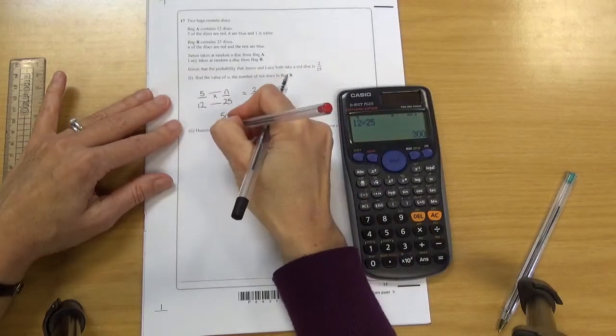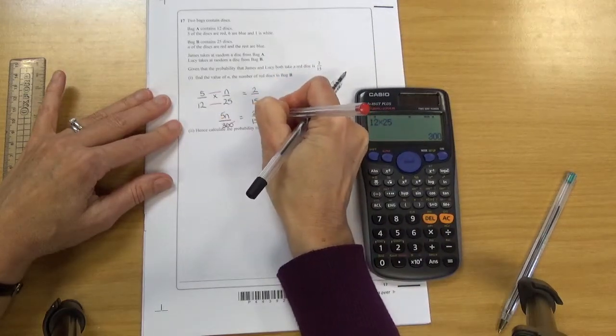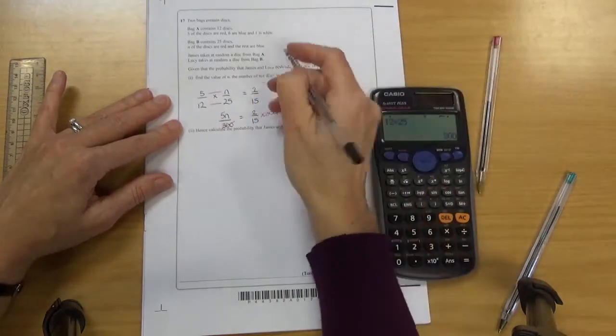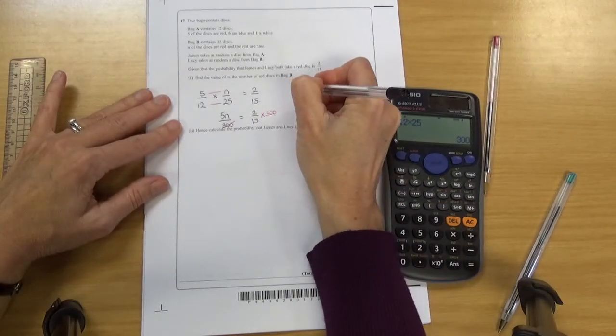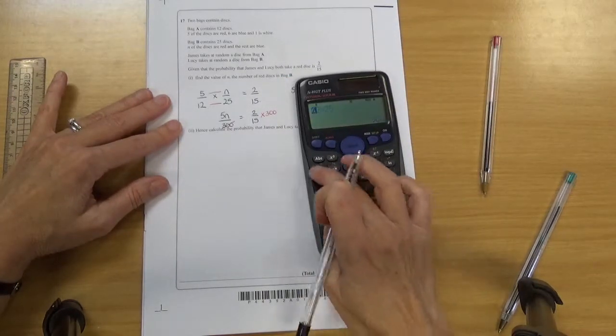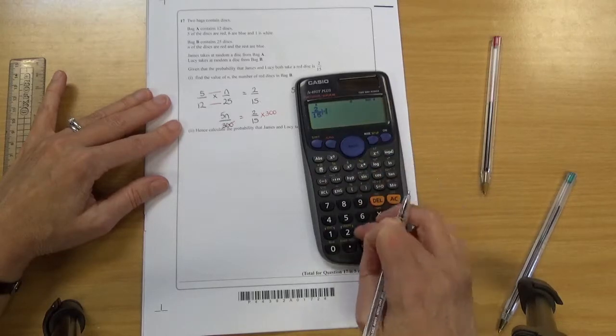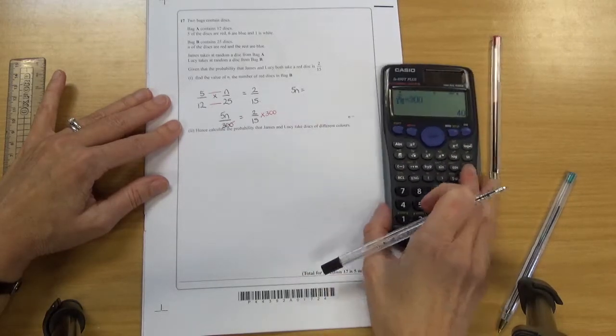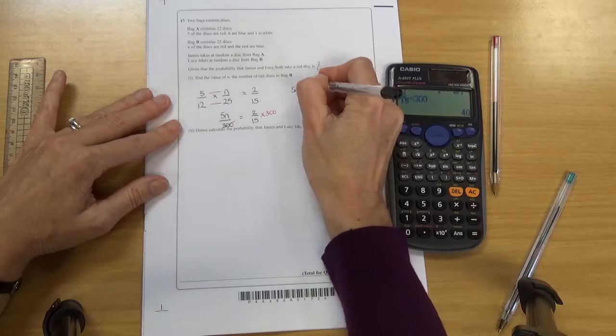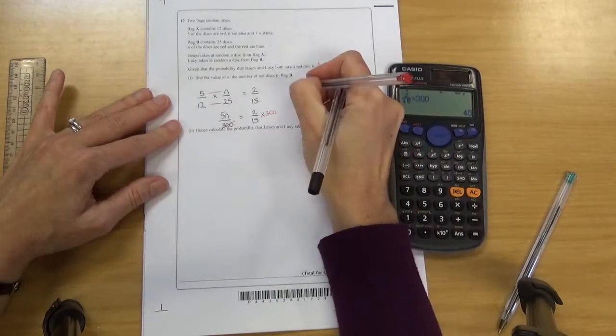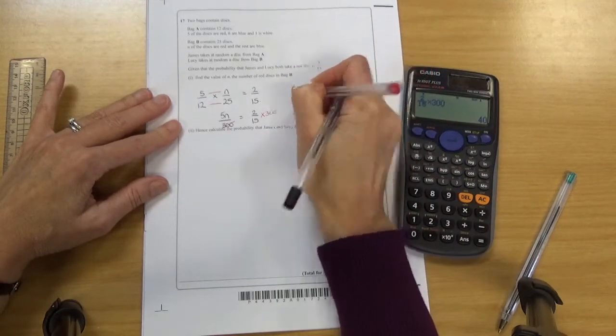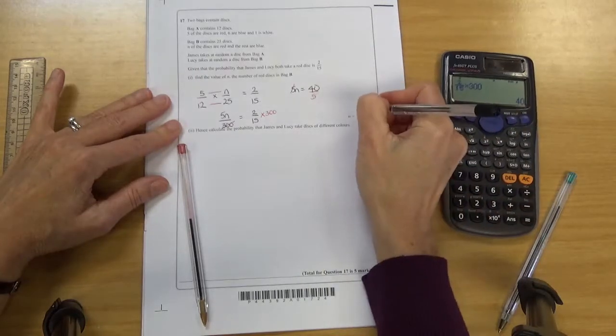Opposite dividing by 300 is to multiply. So 5n equals 2 over 15 multiplied by 300, which equals 40. And the opposite of multiplying by 5 is to divide by 5. So n equals 8.